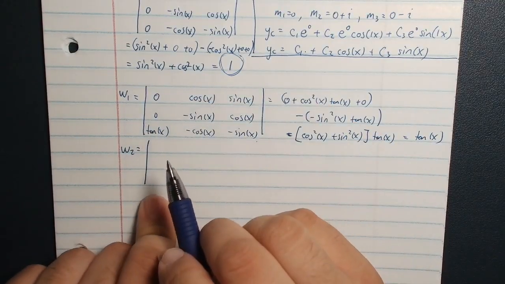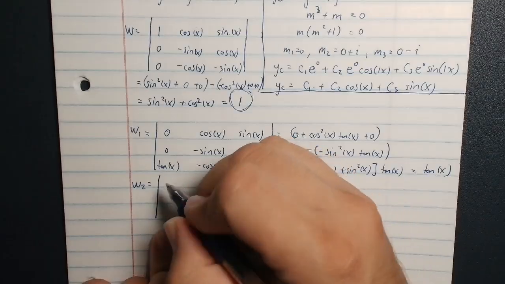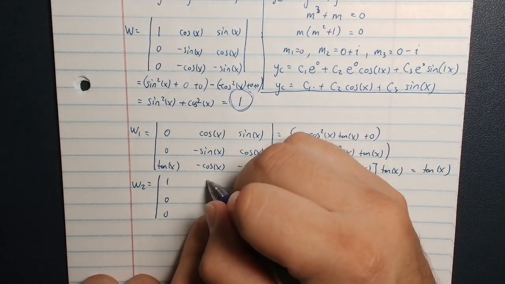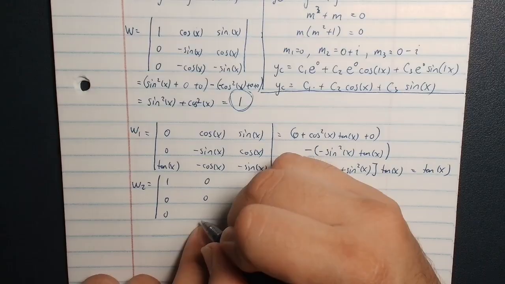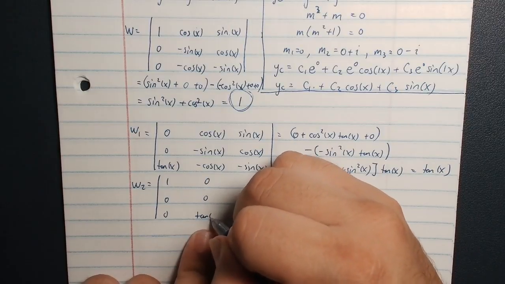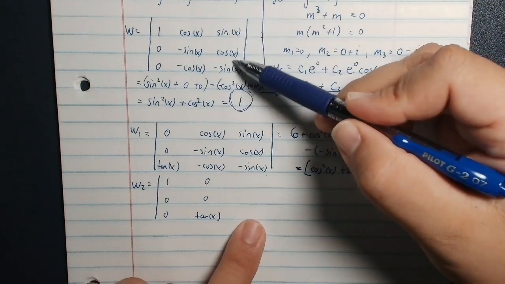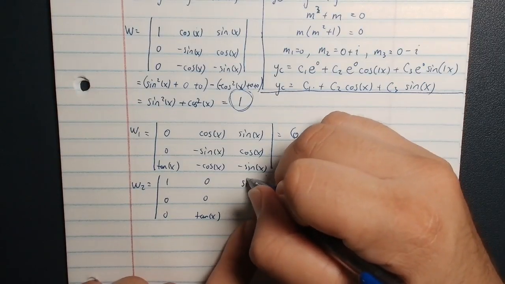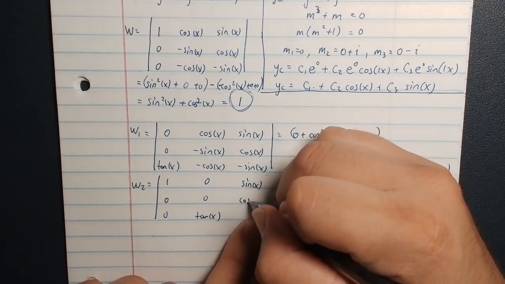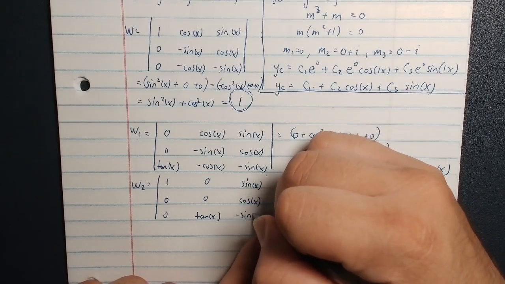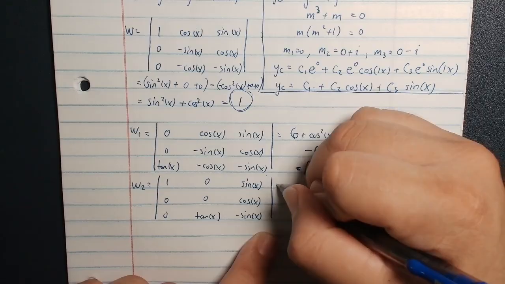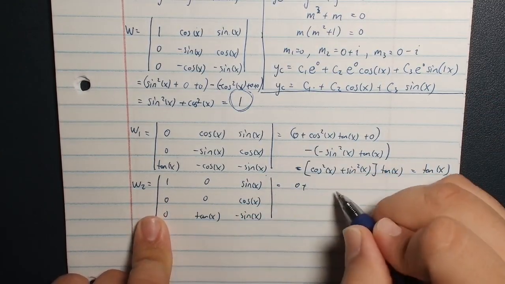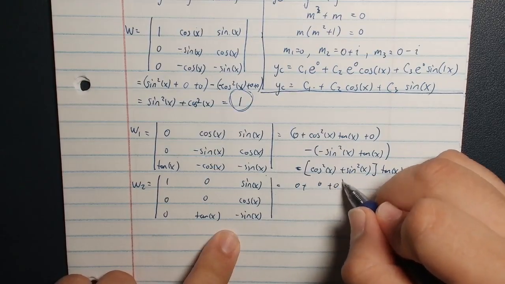So as I mentioned earlier, these get big real fast. 1, 0, 0. That stays the same. Now my second column is replaced by all zeros, except at the very bottom, I just put my input function, tangent of x. And then my third column remains the same as in the Wronskian, sine, cosine, negative sine of x. Okay. And here we've got 0 plus 0 plus 0.